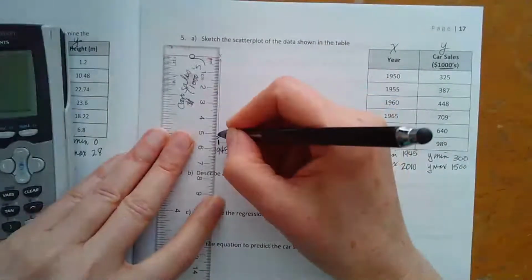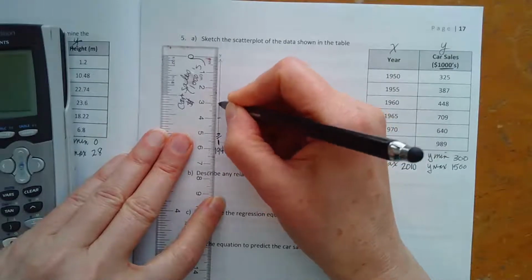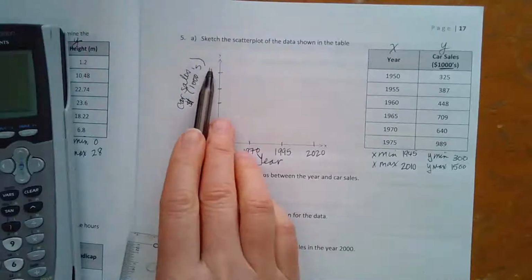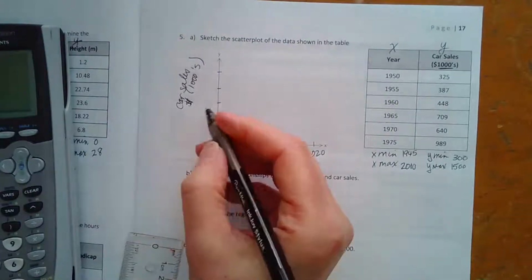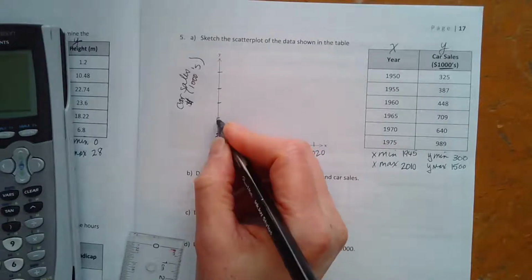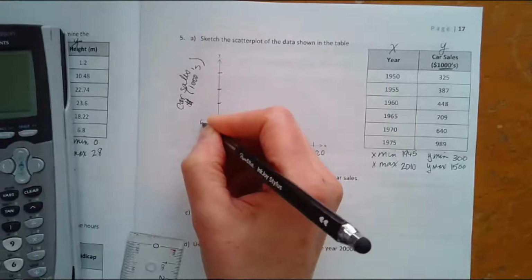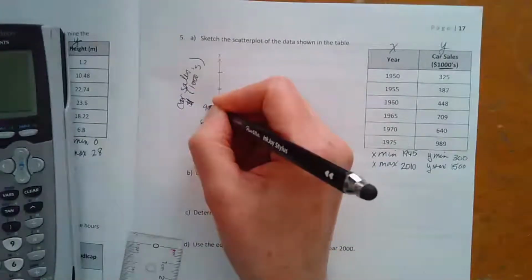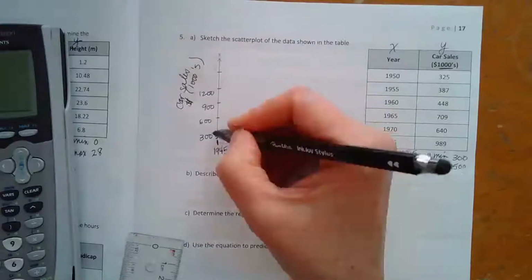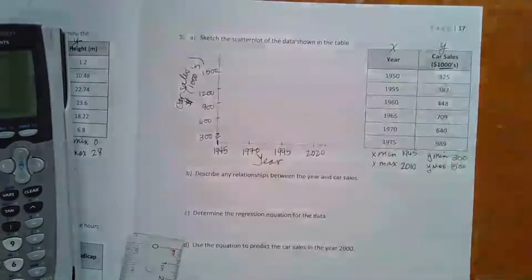3, 6, 9, 12. So let's do 300,000, 600,000, 900,000, 1,200,000, 3, 6, 9, 12, 15. So that should work, right?